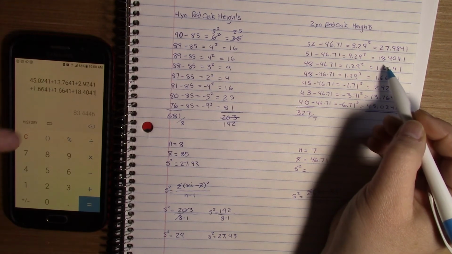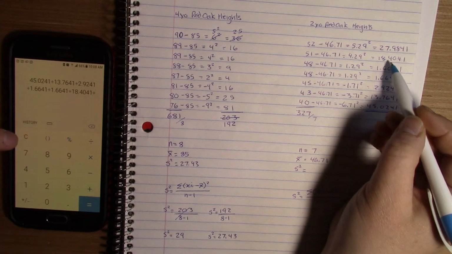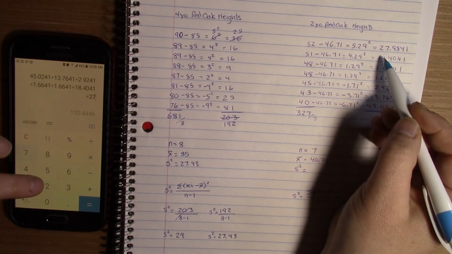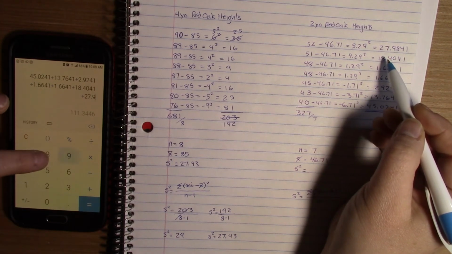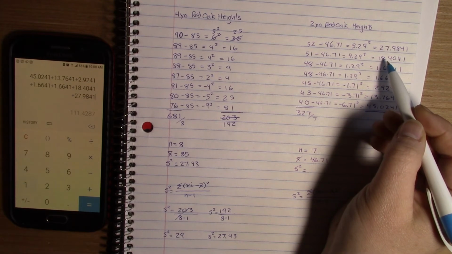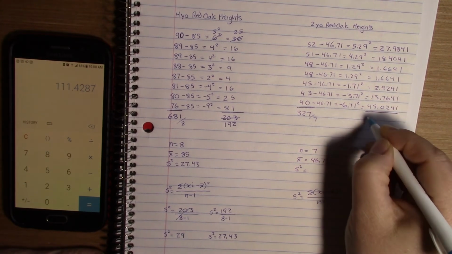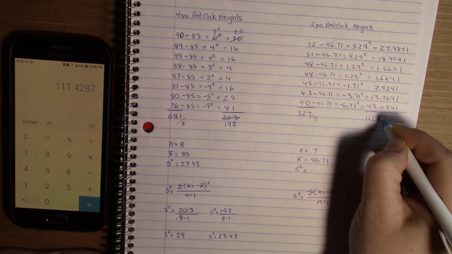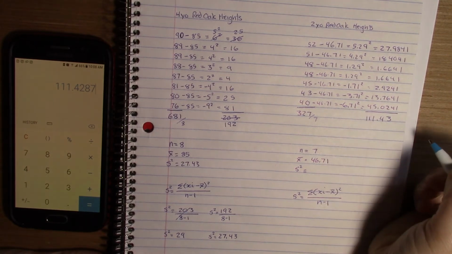I'm going slow. I'm trying to double check my numbers as I go so I get it right. Plus 27.9841 equals 111 point. I'm going to round that to 43.